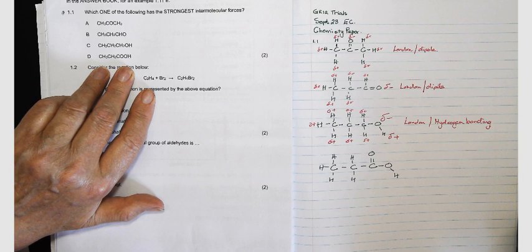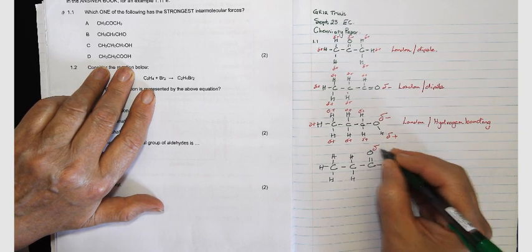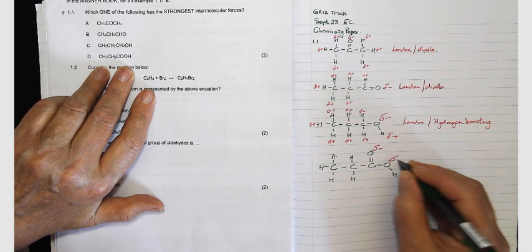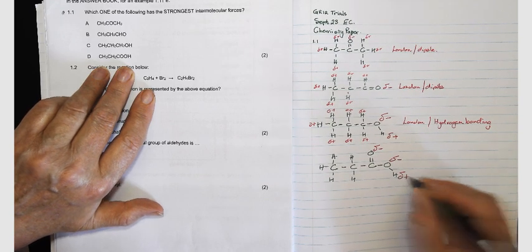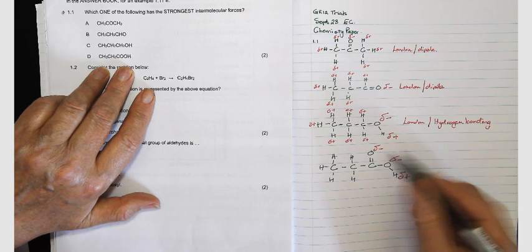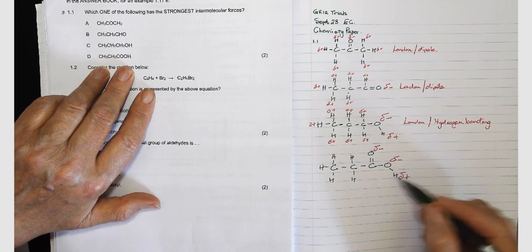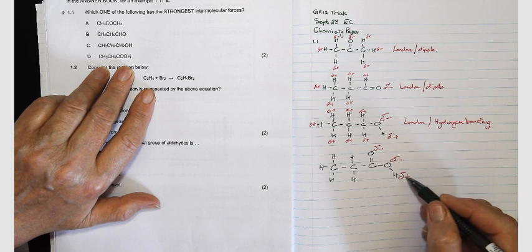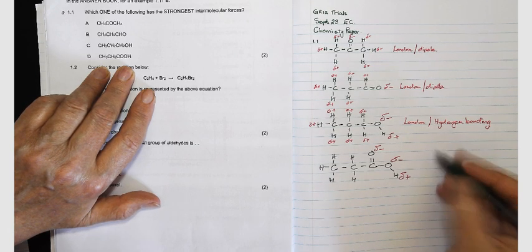Because of the 2 sites for hydrogen bonding here, the oxygen has a possibility for hydrogen bonding with another molecule, and the hydroxyl has a possibility of hydrogen bonding with another molecule.